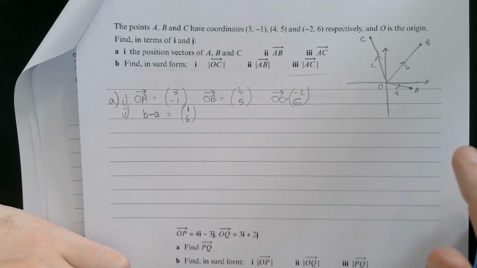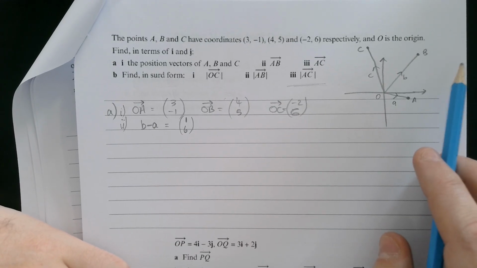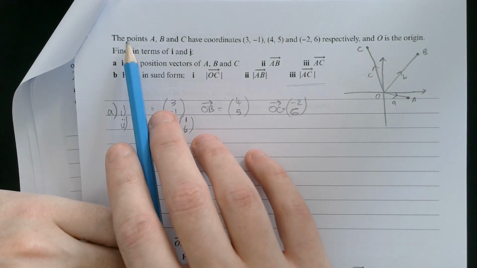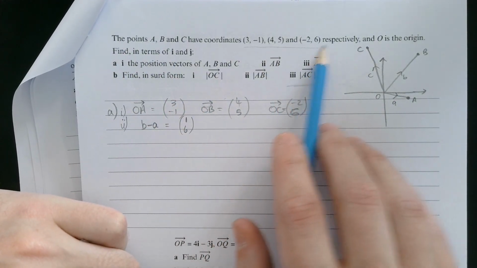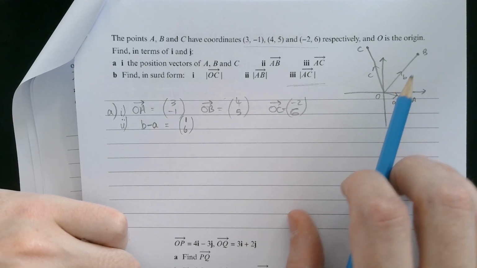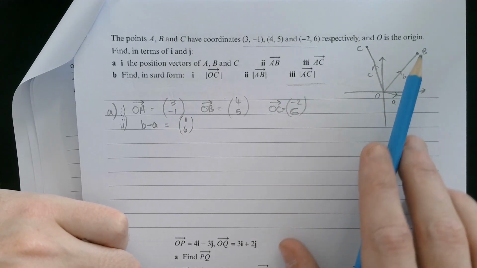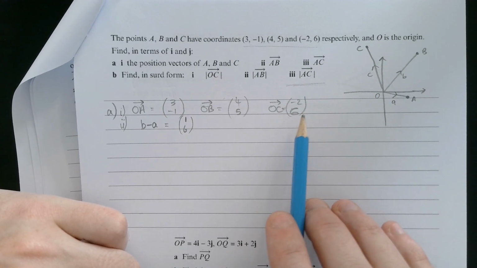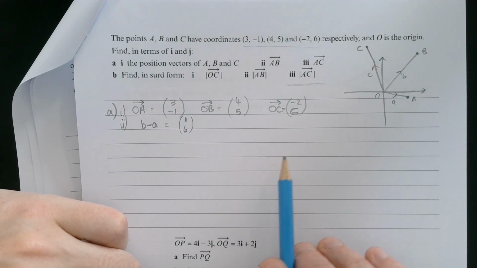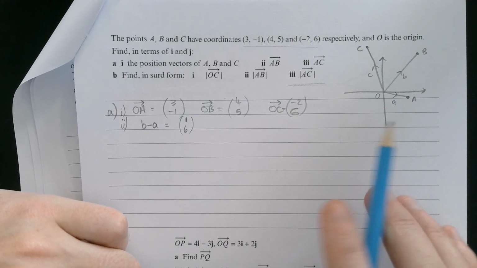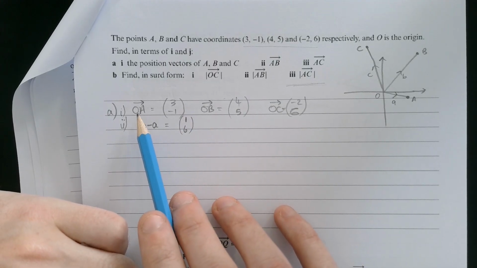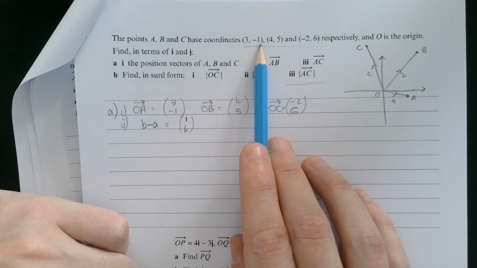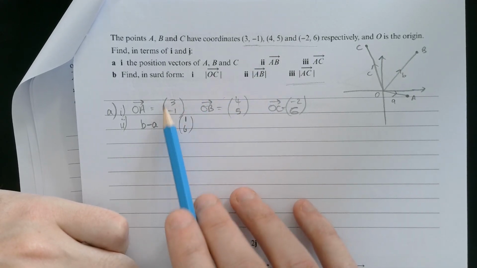This is my personal preference, but I would recommend it for most people. Any questions where it gives you coordinates but doesn't give you a picture, I would draw a picture. So here I've just drawn A, B, and C to give me some visual. And I think that way, if you do a sanity check on your answer, you can see whether or not you've gone wrong.